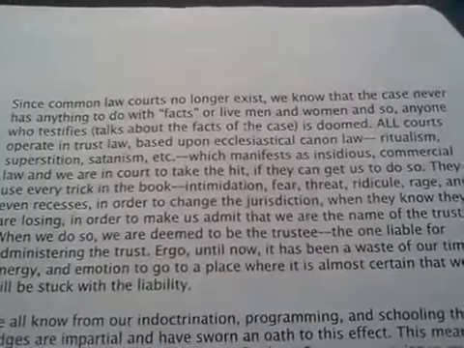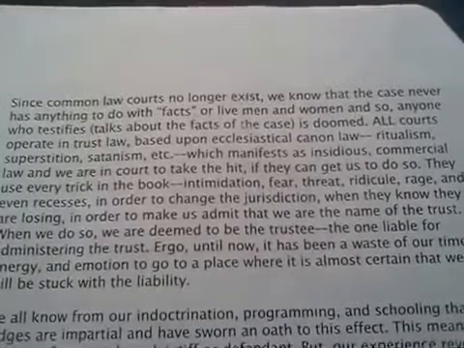All courts operate in trust law, based upon ecclesiastical canon law, ritualism, superstition, Satanism, etc. This manifests as insidious commercial law, and we are in court to take the hit if they can get us to do so. They use every trick in the book: intimidation, fear, threat, ridicule, rage, even recesses, in order to change the jurisdiction when they know they are losing, in order to make us admit that we're the name of the trust. When we do so, we are deemed to be the trustee, the one liable for administering the trust.